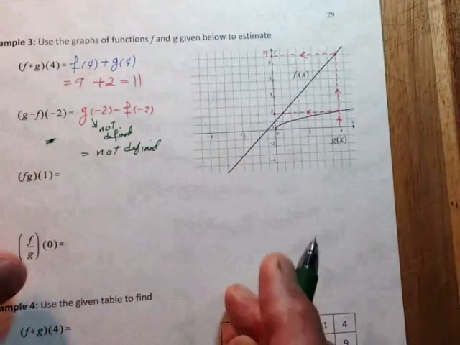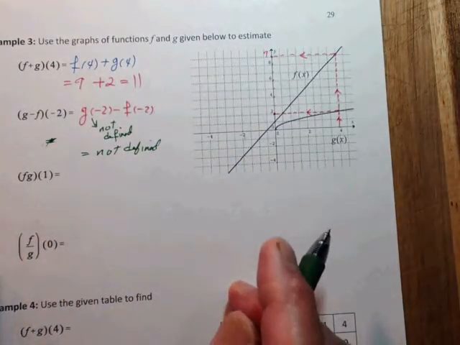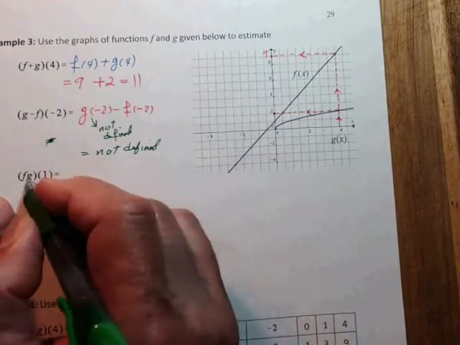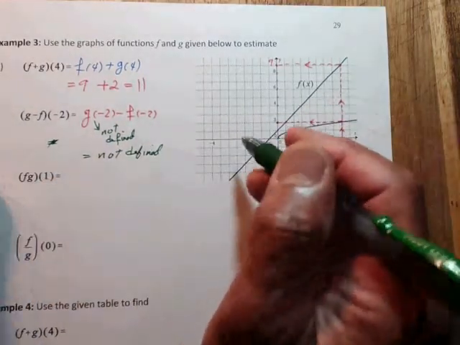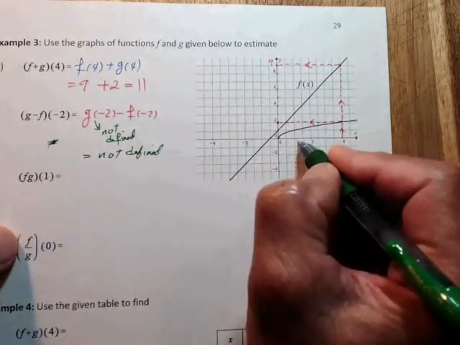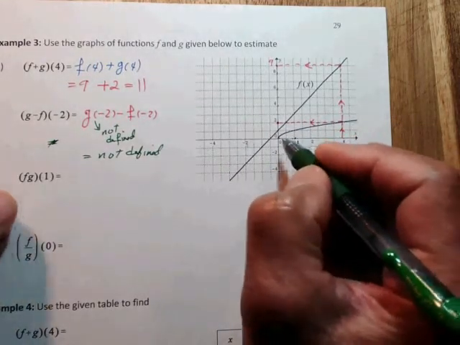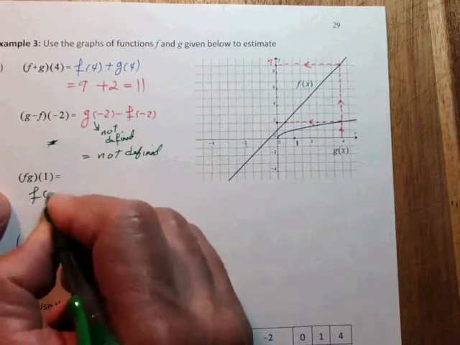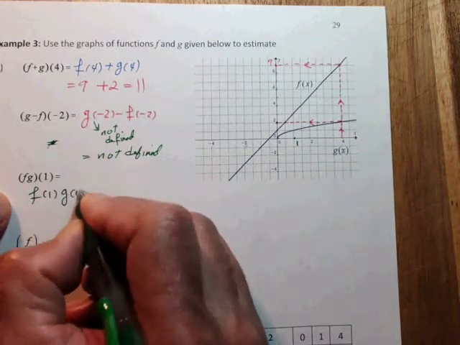Okay. F times g at 1. Now you do it at 1, here's 1 right here. So this is f of 1 times g of 1.